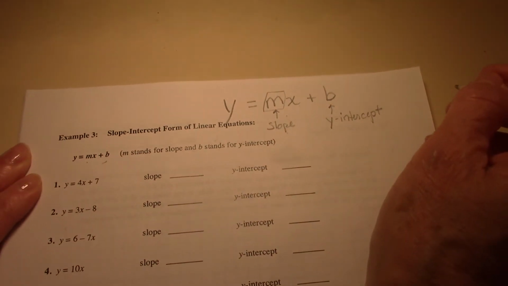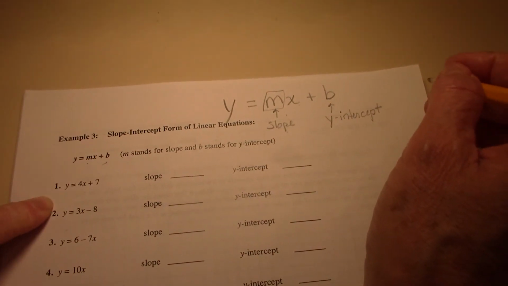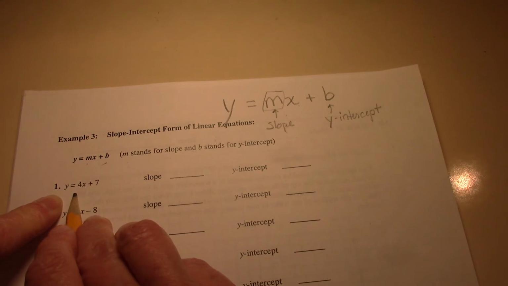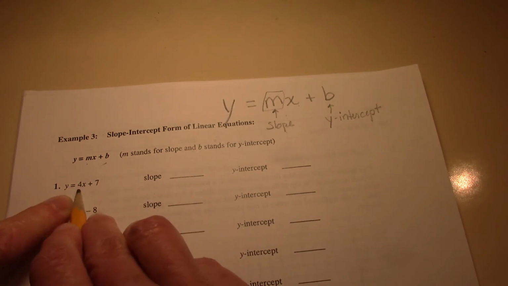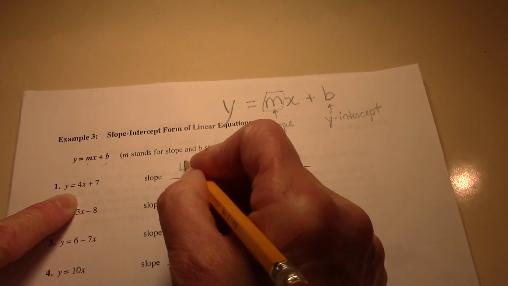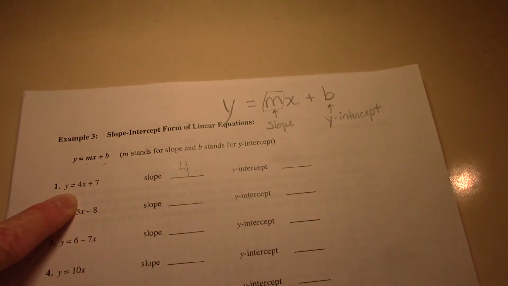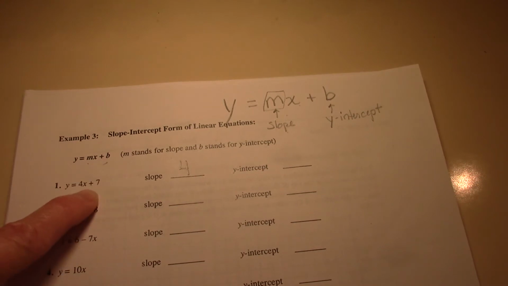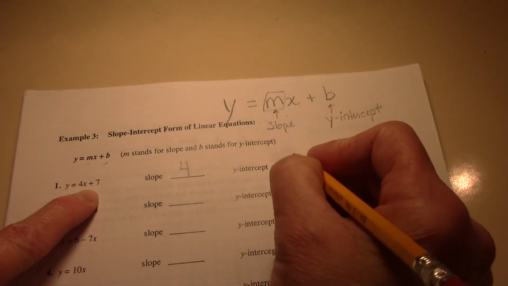Okay? So, how do I read these equations? In this equation, the number in front of the x, which represents the m, is a 4. The slope is 4. Positive 4 or just 4, same thing. And the b is simply 7.